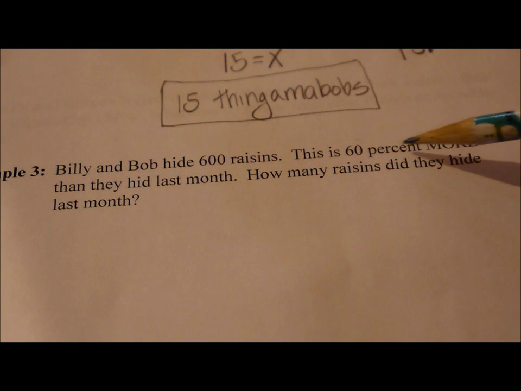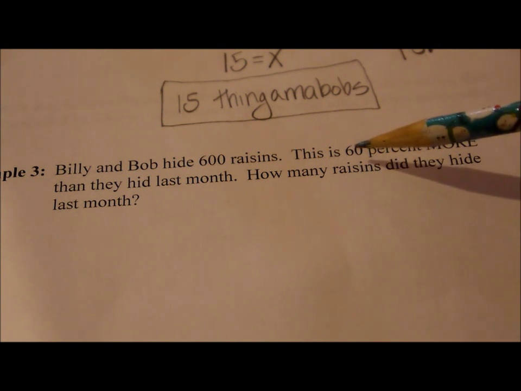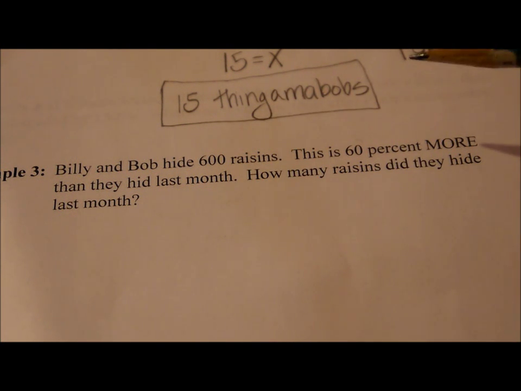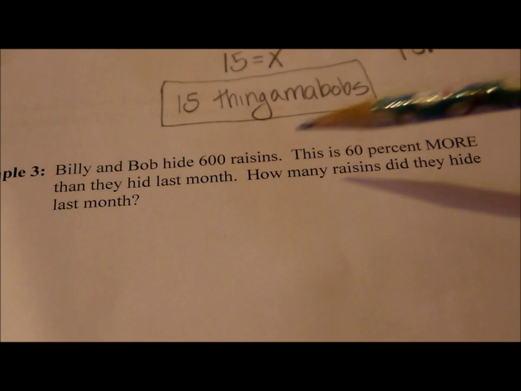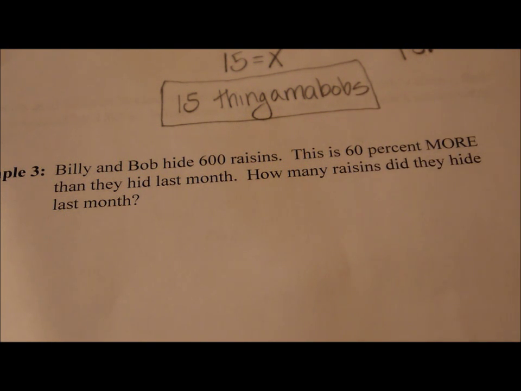This is 60% more than they hid last month. Okay, so this is the hard one. A 60% increase from last month's raisin hide. I don't know if you guys recall, but there was a lesson where we did an increase. And that's where instead of finding 60% of 600, we need to figure out what... 600 is not 60% of last month, okay?